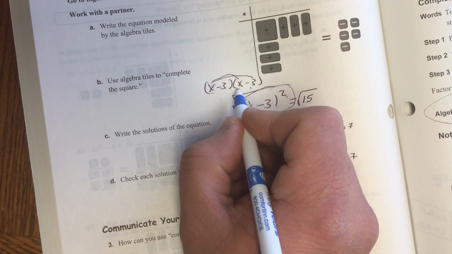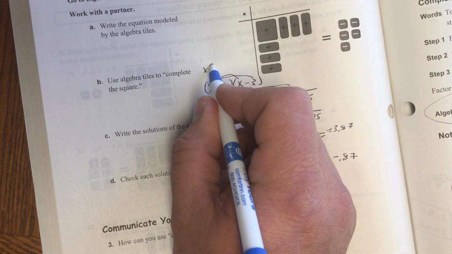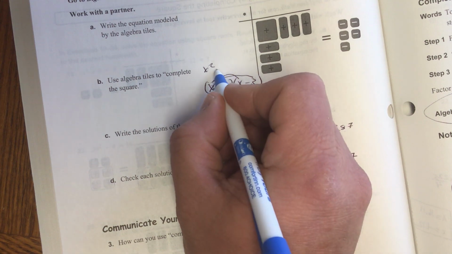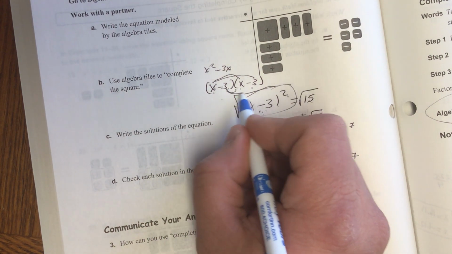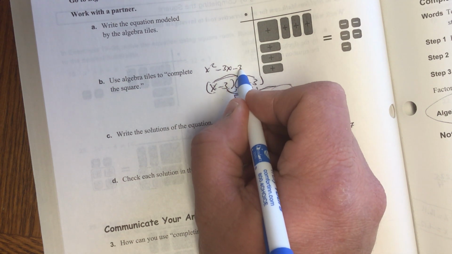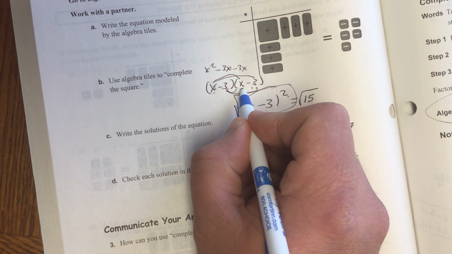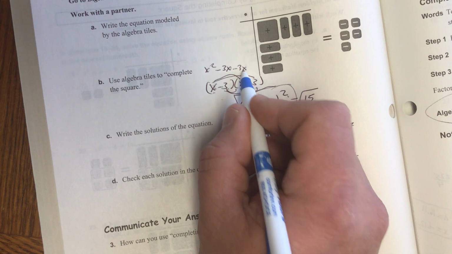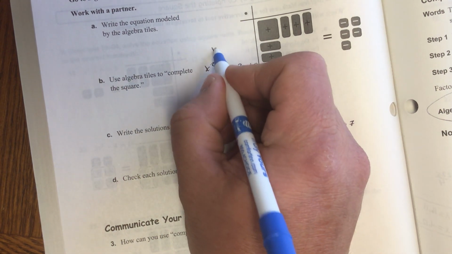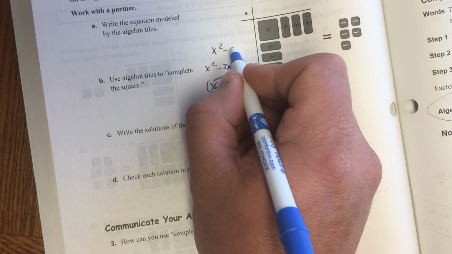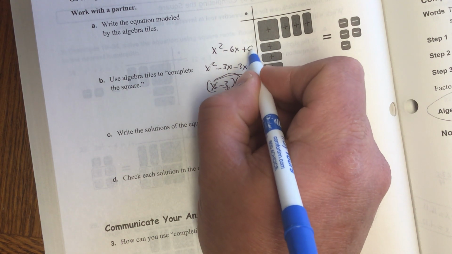X times x is x squared. X times negative 3 is negative 3x. Distribute the negative 3. Negative 3 times x is negative 3x. Negative 3 times negative 3 is plus 9. My answer would be x squared minus 6x plus 9.